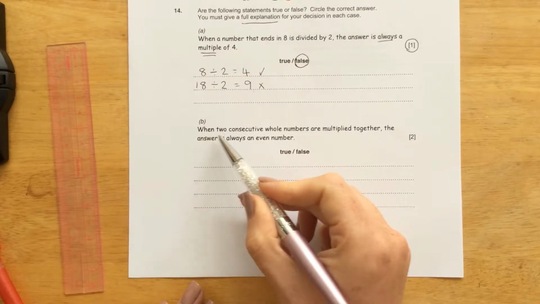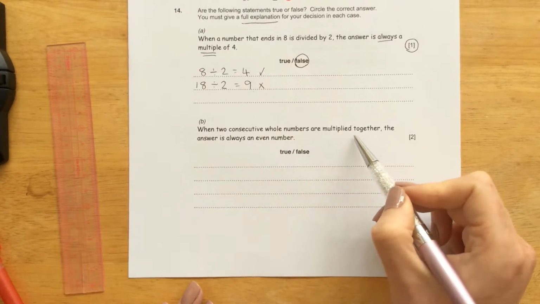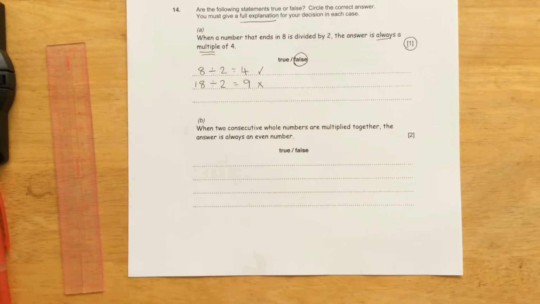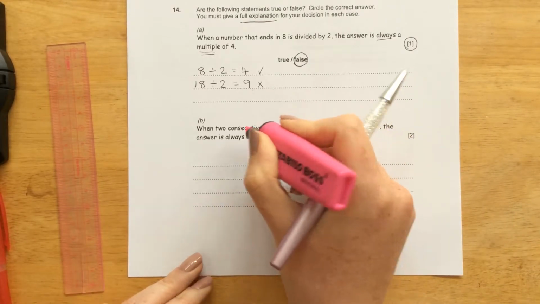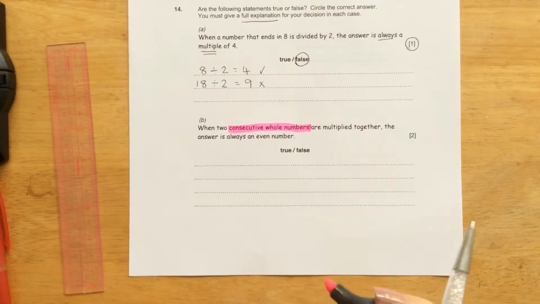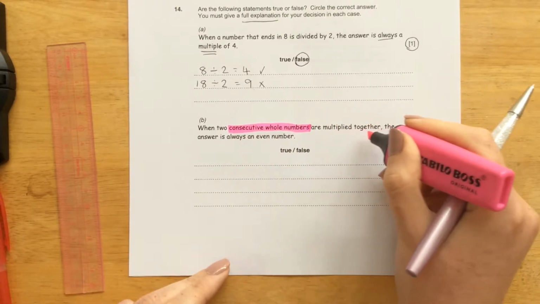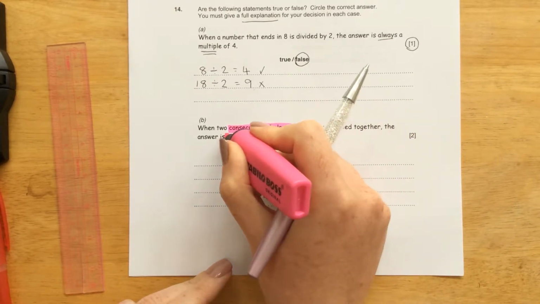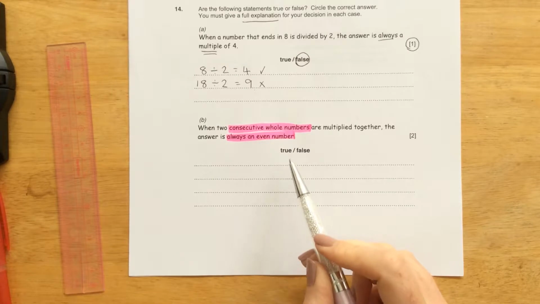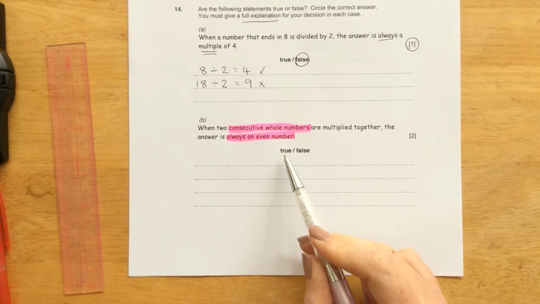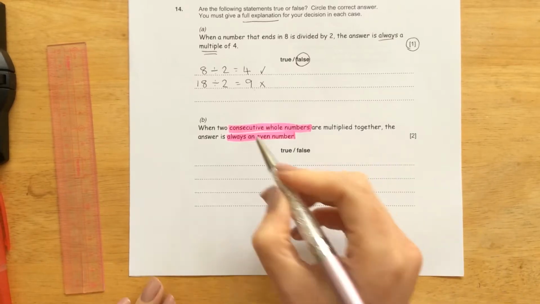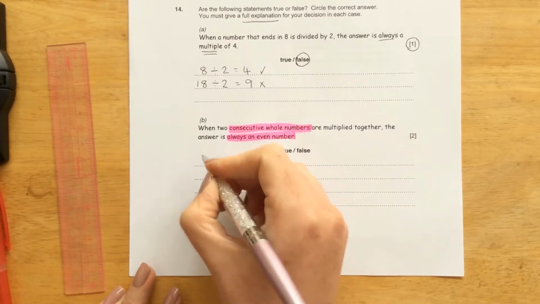Part B. When 2 consecutive whole numbers are multiplied together, the answer is always an even number. So we've got consecutive whole numbers. So that means numbers that follow each other are multiplied together. The answer is always an even number. So we have to do the same thing here. We have to work out if it's true or false and then explain why. So let's have a look at consecutive whole numbers.